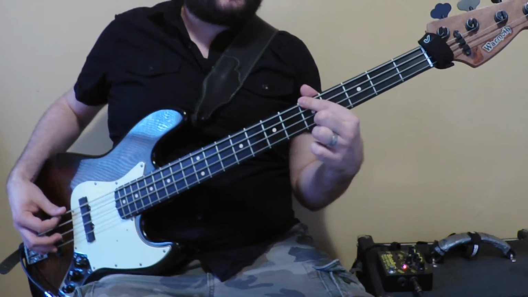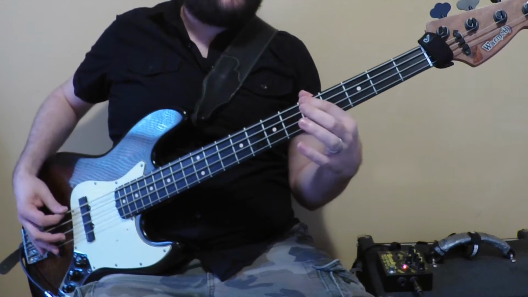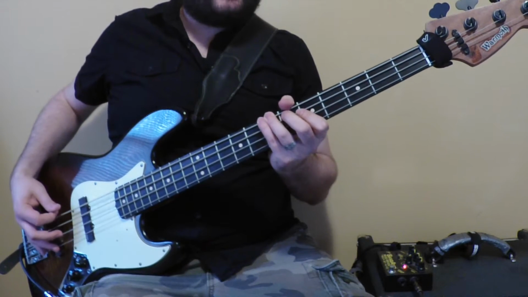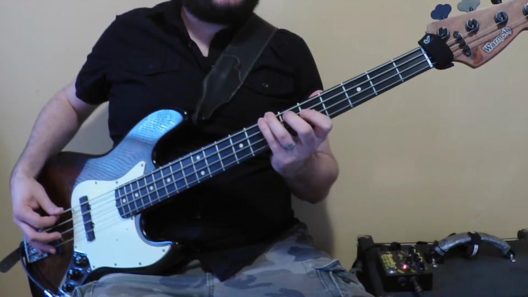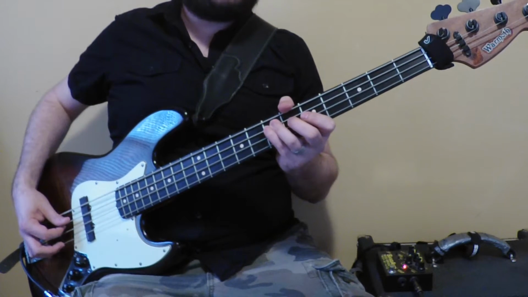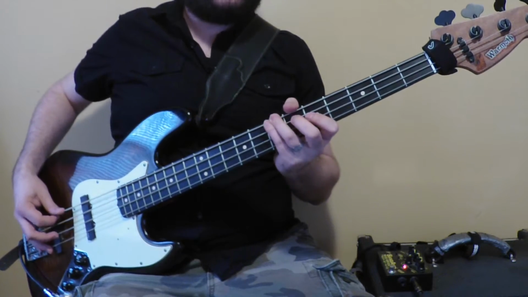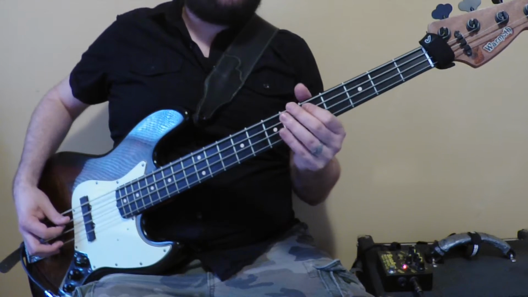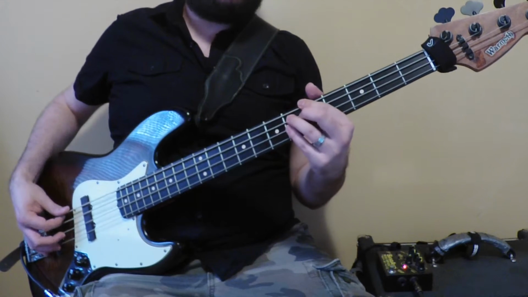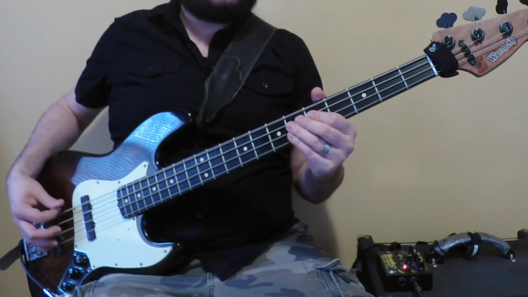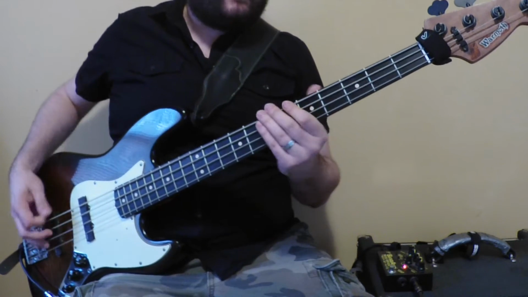So that's starting on the 5th fret of the E string. We've got 5, 7, 5th fret on the A, back to 7 on the E, 7 on the A, back to 7 on the E, 5 on the A, 6 on the E, 5, and then open on that and of 4.